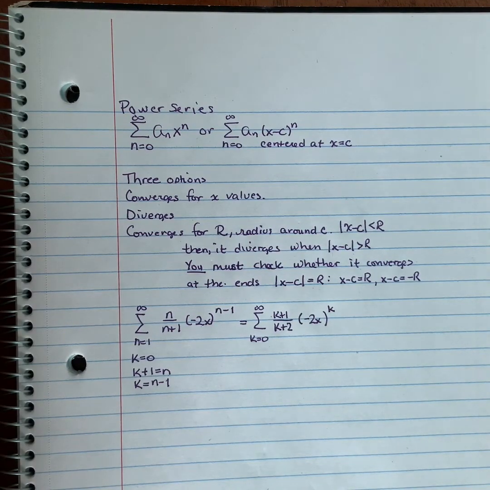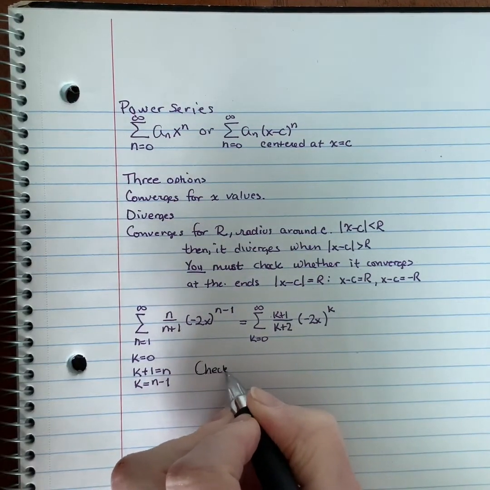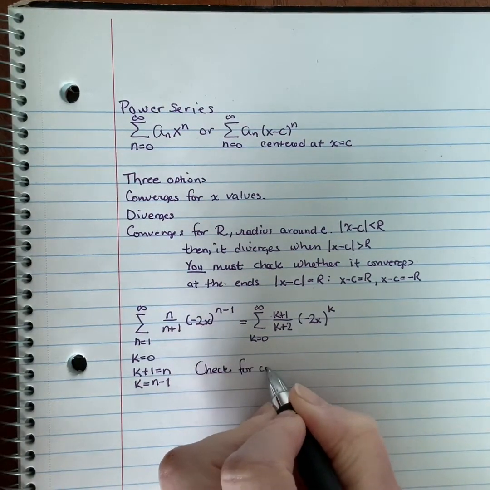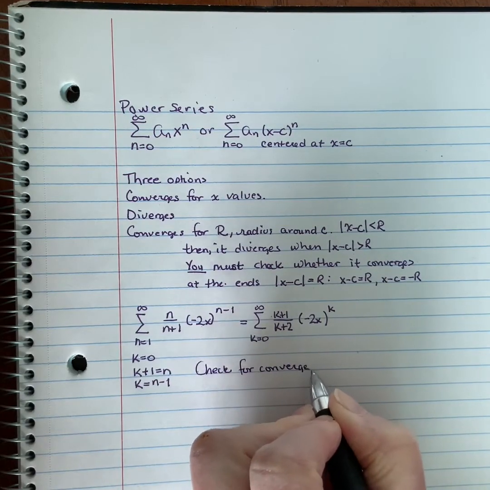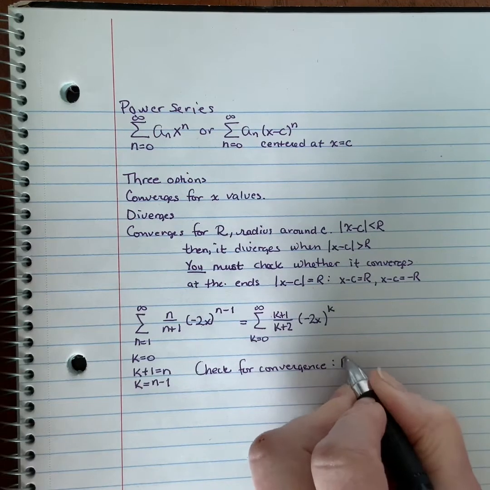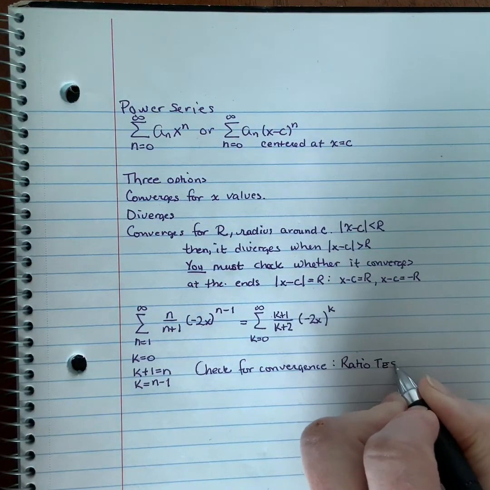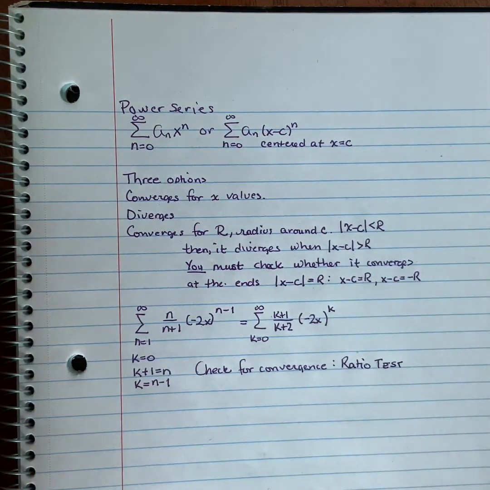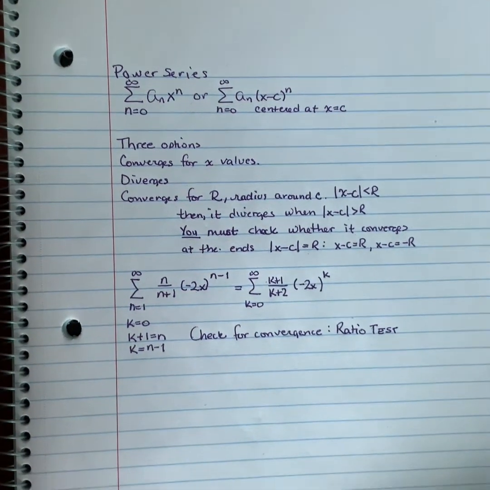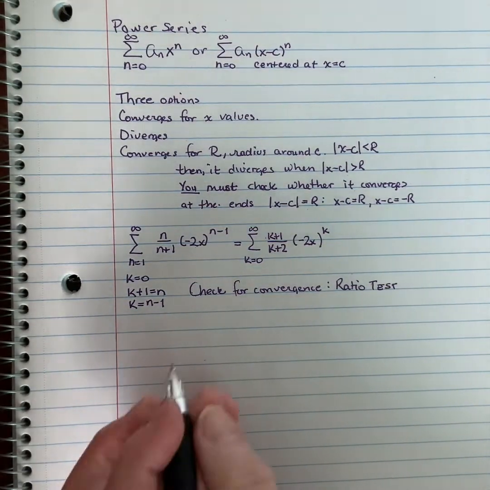Now, let's check for convergence. So let's check for convergence. The best process we use here is the ratio test. So you will use the ratio test like all the time, basically, when you do these. So let's check using the ratio test.